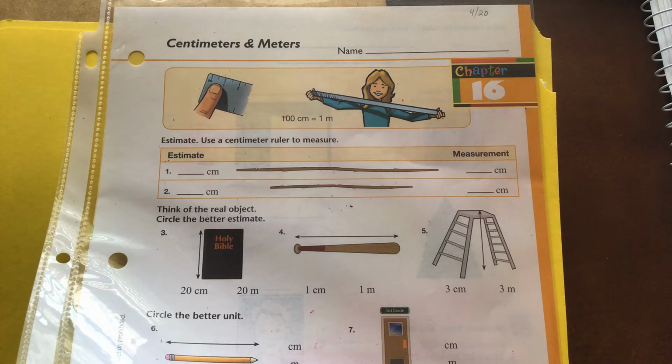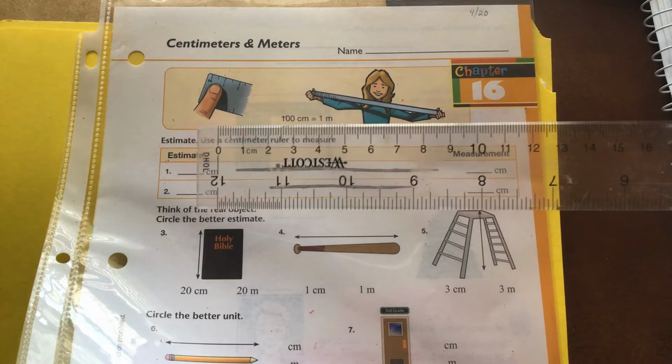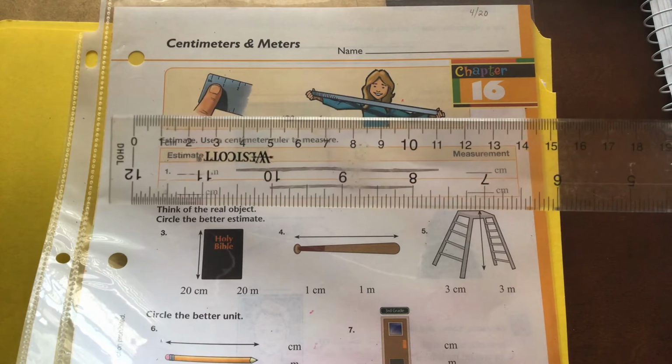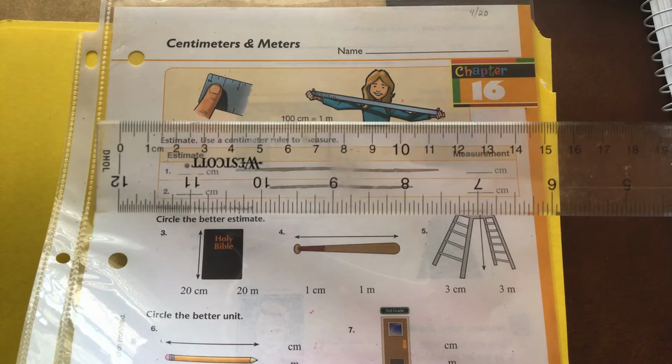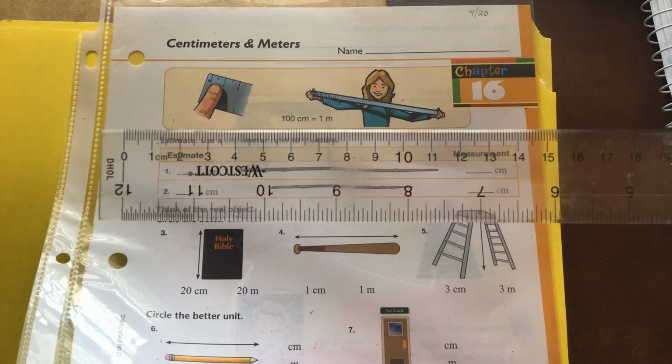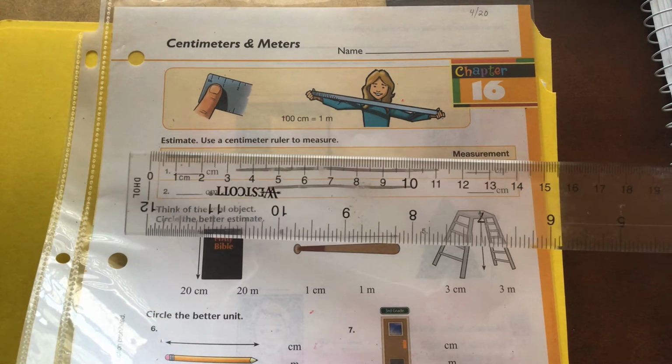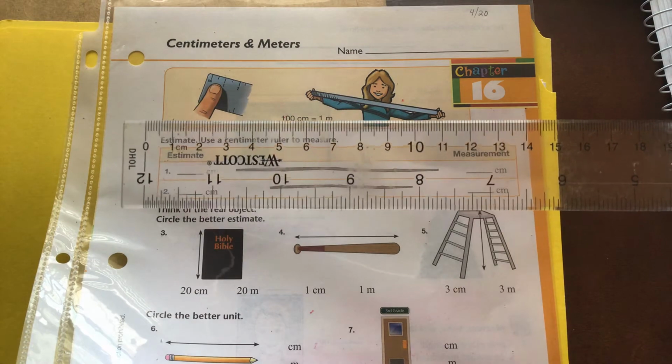Today's paper is just realizing the difference between a centimeter and a meter, which one's bigger, and the significance of that. So I gave you, or at least you should have, a ruler, either your own, or I tried to send one with you. And we talked about that, or we will when we Zoom this week. If you need a ruler, I'll make sure you get one in your next packet.